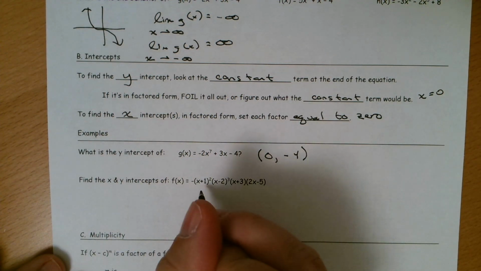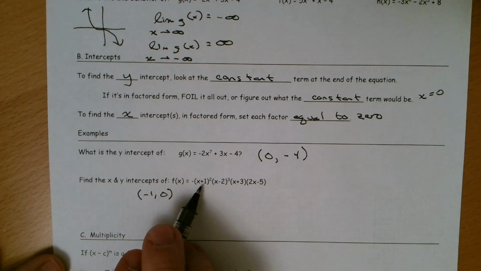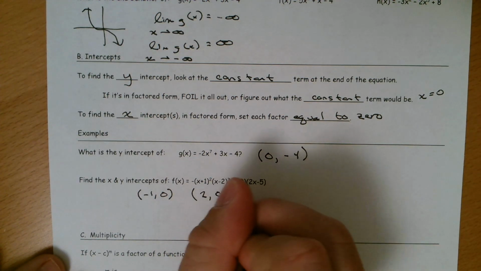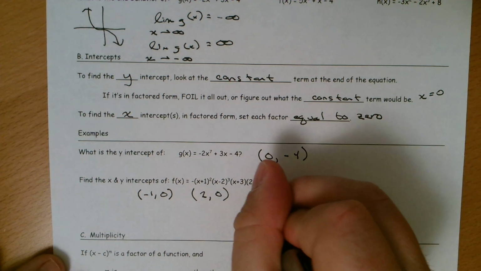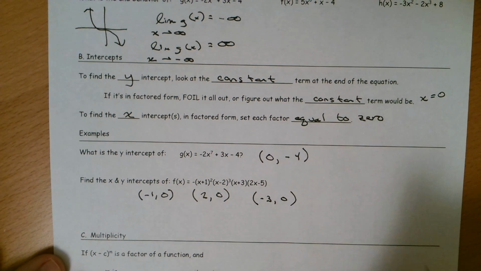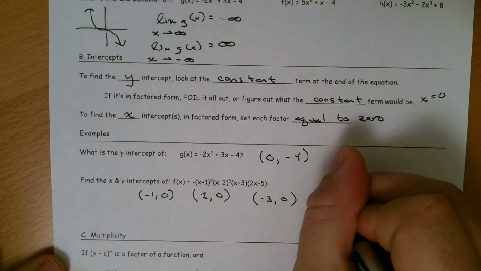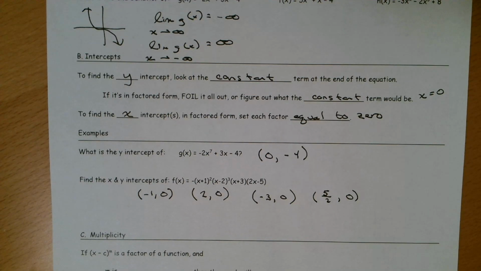So we'll go in order. (-1, 0) from the first factor. The second factor, (2, 0). The third factor, (-3, 0). And the last factor, set that equal to 0. Do a little mental math. (5/2, 0). Those are all your x-intercepts.